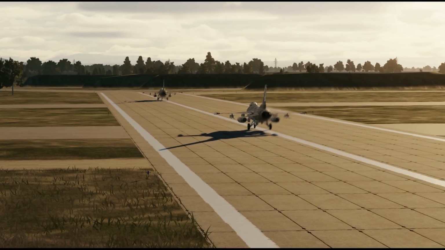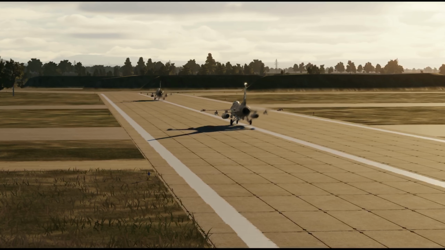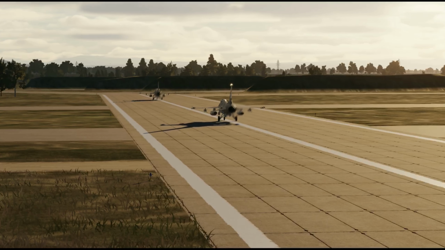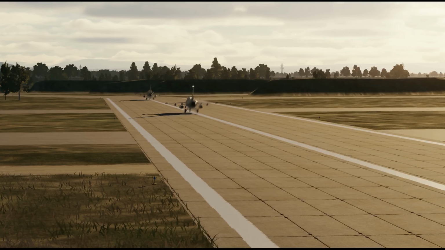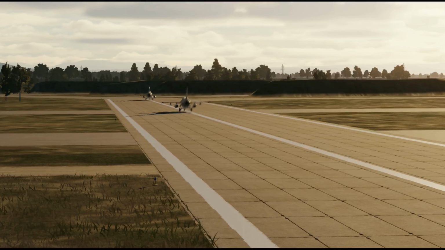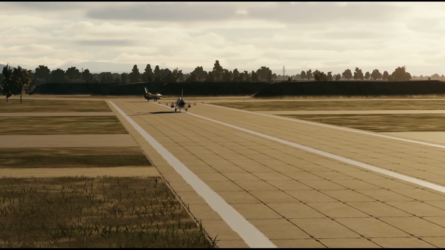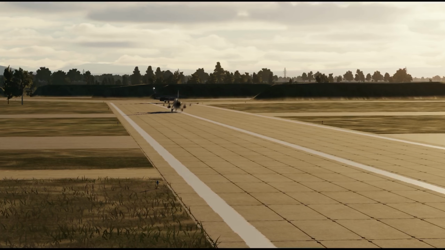So when we talk about join-up procedures, there's two specific situations that come to mind. One is the initial join-up after takeoff, and then any rejoins that happen throughout the flight should you become separated, no matter whether it was an intentional separation or if it wasn't.